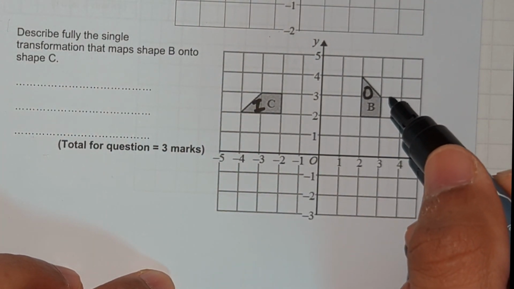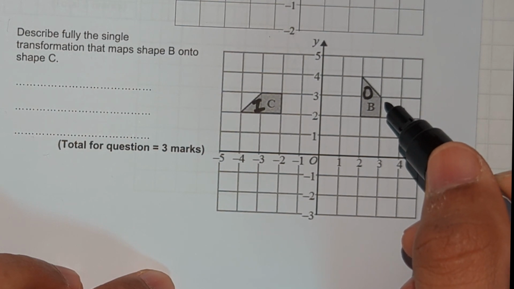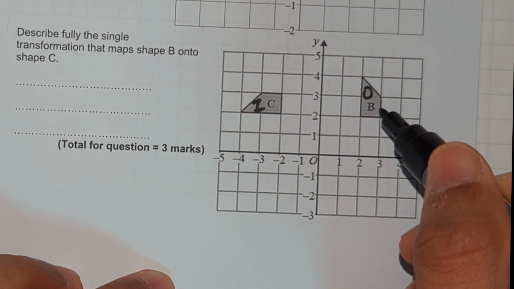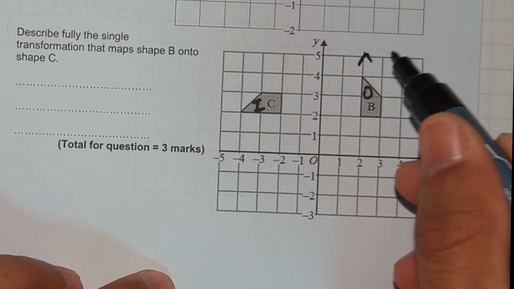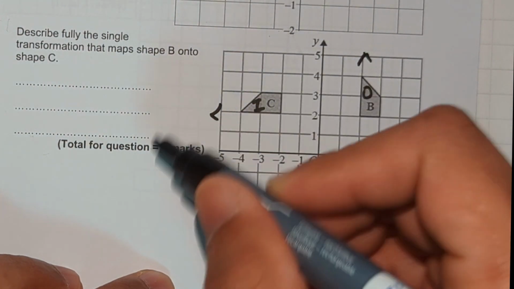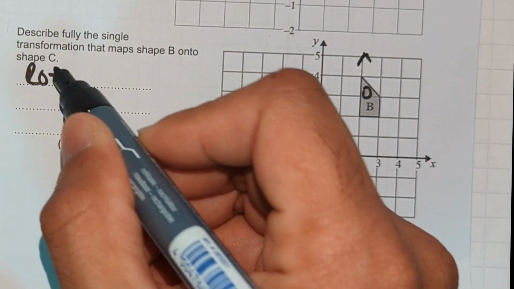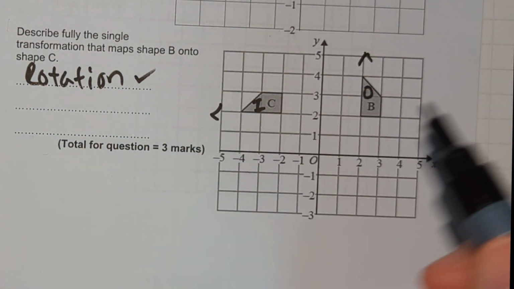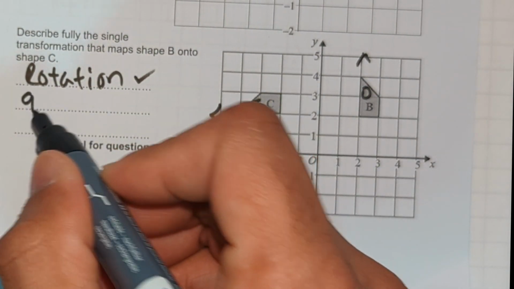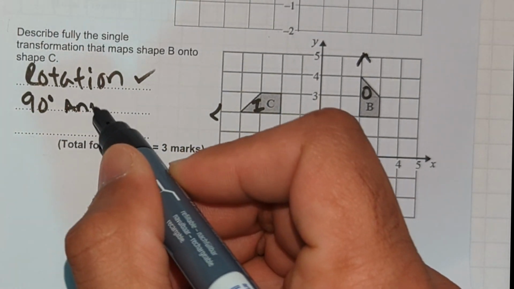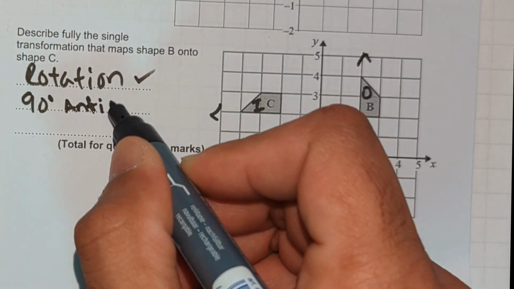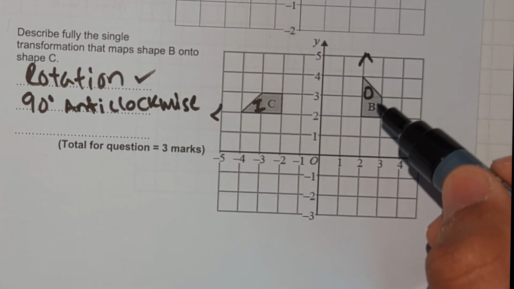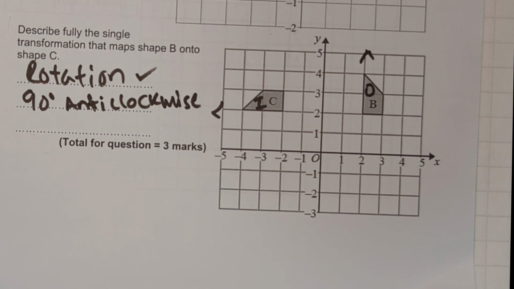So they are the same size, yes. So it's not enlargement. The orientation is not the same, so there's no translation, and so it's a rotation, because if I rotate it, that arrow is going that way. So it's going anti-clockwise, so we know it's a rotation. So that's the 1 mark, and it's going 90-degree anti-clockwise. So 90-degree anti-clockwise. And now we need to find out where the center is going to be.